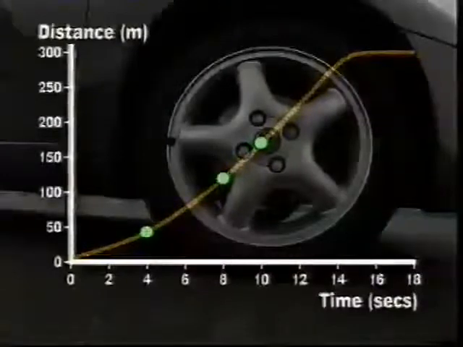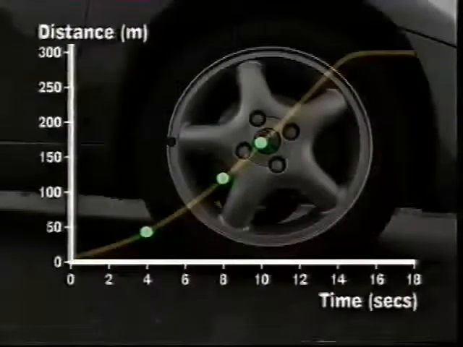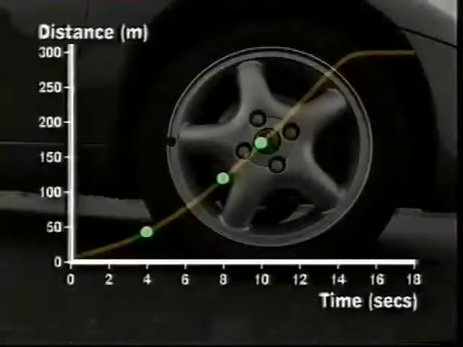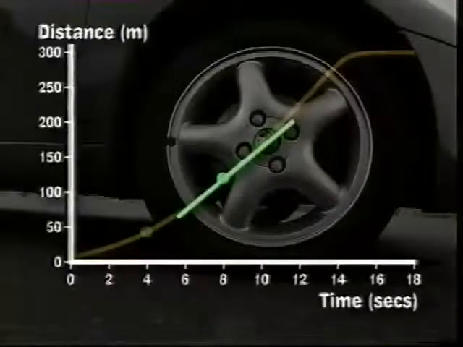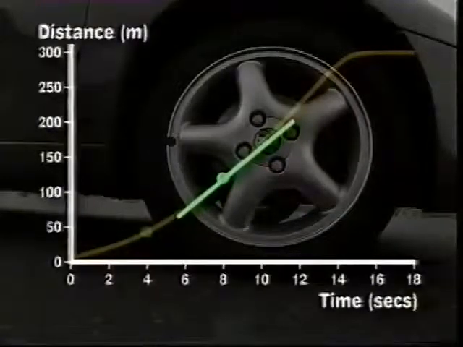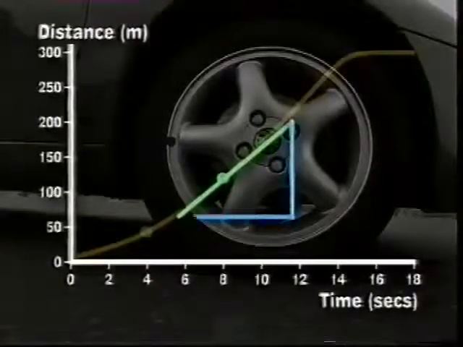If we measure the slope at different points along the graph, we get Andy's speed at those points. If, for example, we want to find out Andy's speed after he's been travelling for 8 seconds, we can simply draw a straight line to the graph at 8 seconds and calculate its slope or gradient. To calculate the gradient, we need to divide the distance by the time.